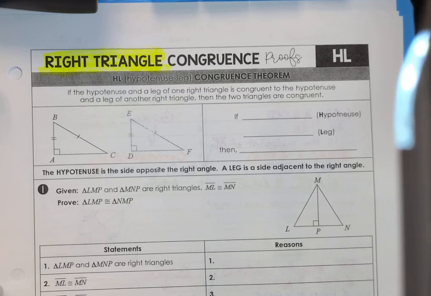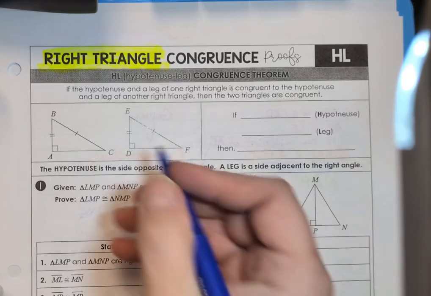Now, here's my question. For hypotenuse leg theorem, which part's the hypotenuse? I don't know. BC? Correct.